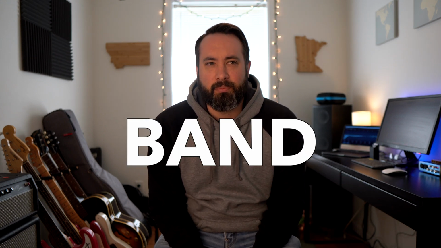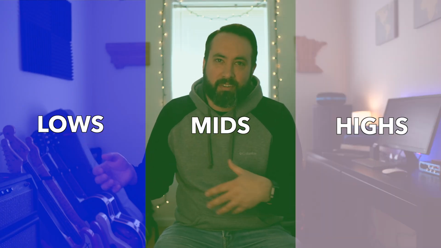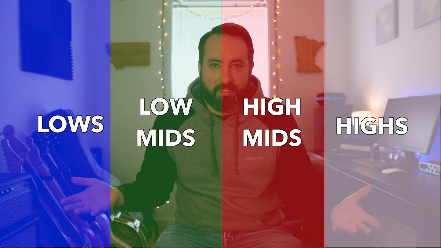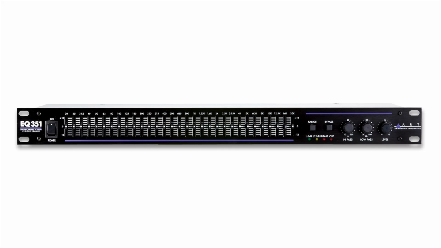So first is the term bands. Equalizers come with a different amount of bands. A 3-band EQ will let you adjust frequencies in 3 different areas across the frequency spectrum. A 4-band EQ will let you adjust 4 different places across the frequency spectrum, all the way up to 31-band EQs, which give you 31 options across the frequency spectrum.